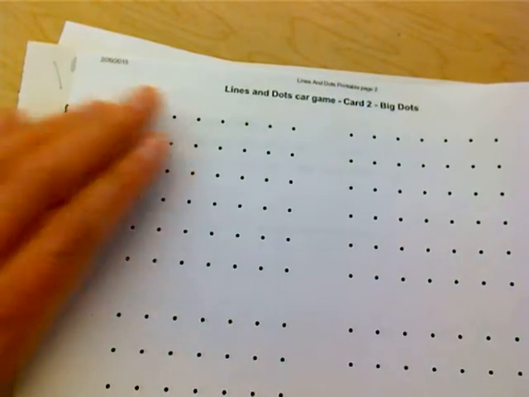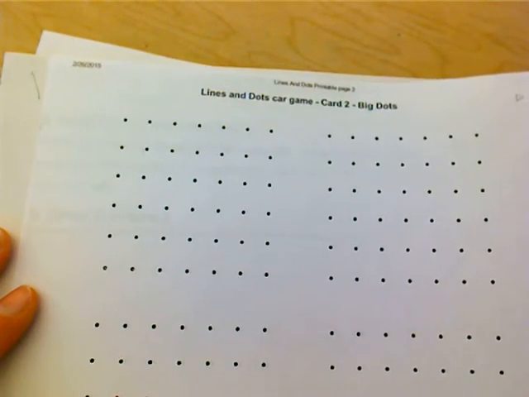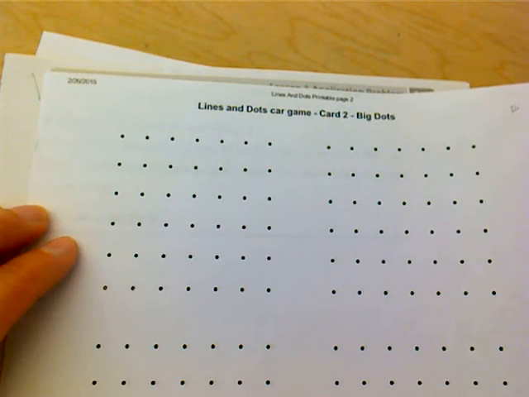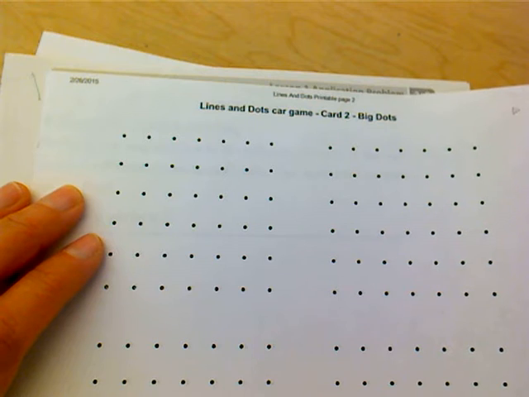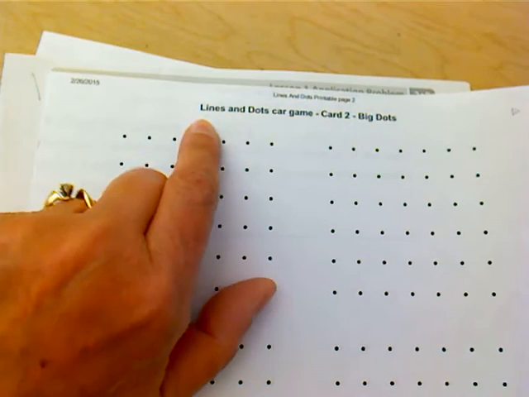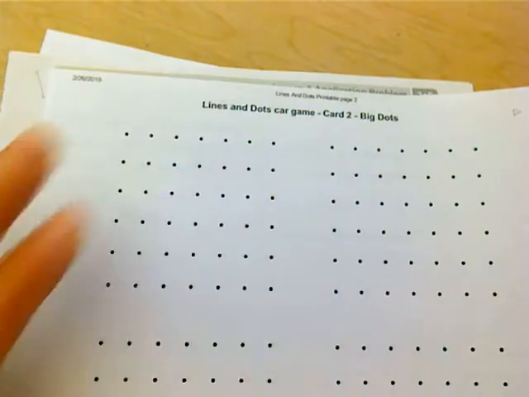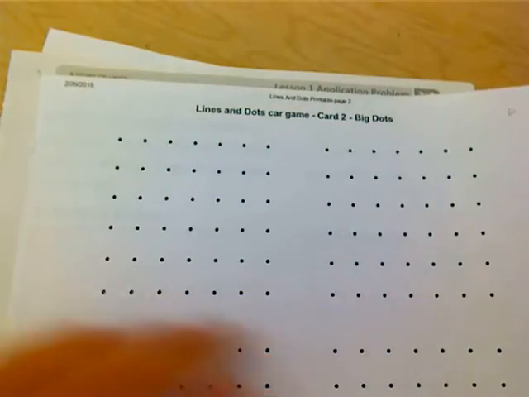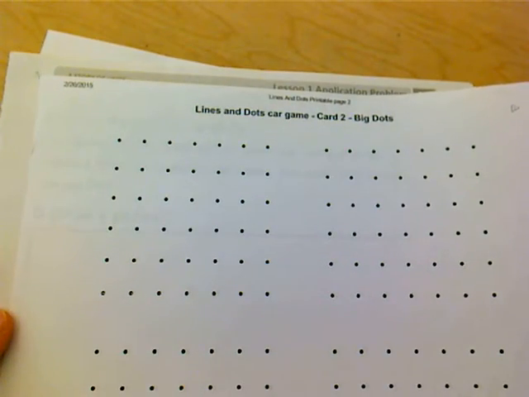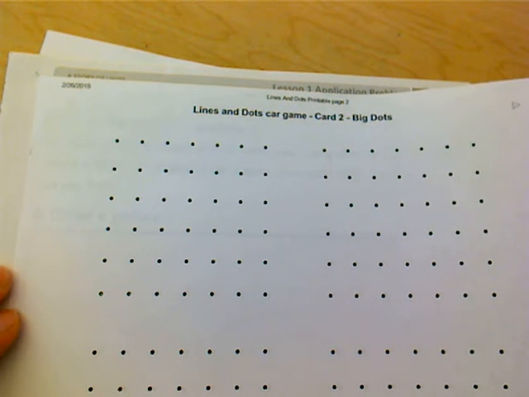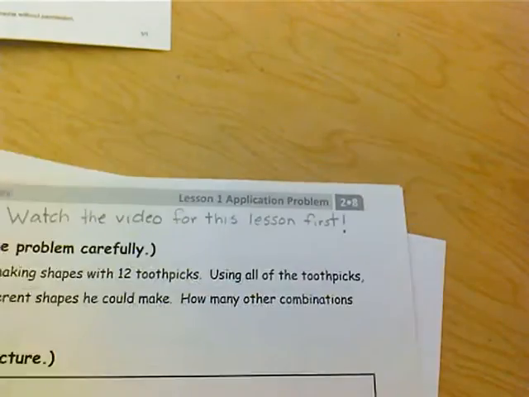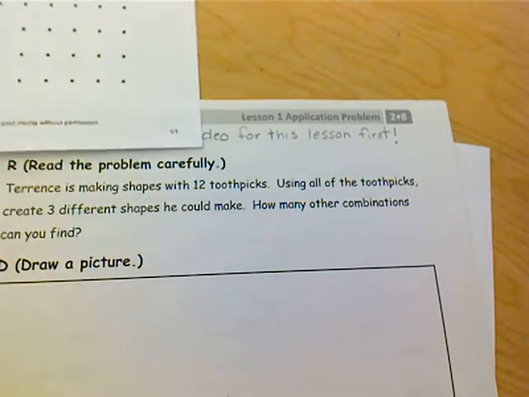If you would like to come in and get some of this dot paper, we have it available to you. You will need some dot paper for today's lesson. You can print that off of the internet. This one is called Lines and Dots Car Game. It's just small little sections of dots that will help you with your geometry today. And if you need, you're welcome to come in. I would be happy to supply you with that paper.